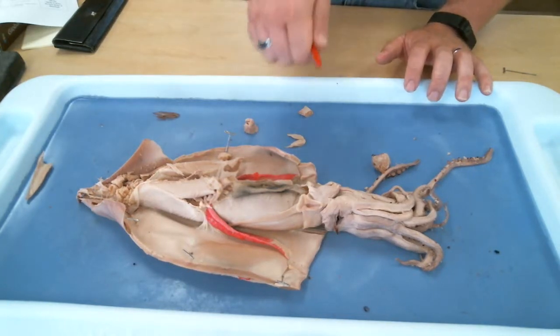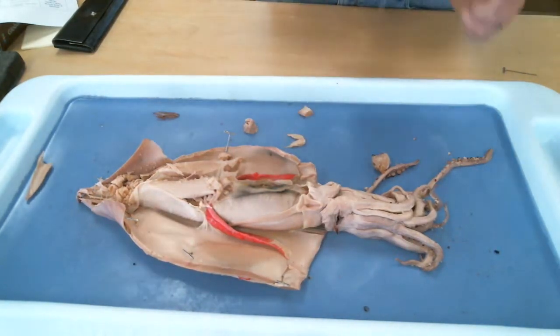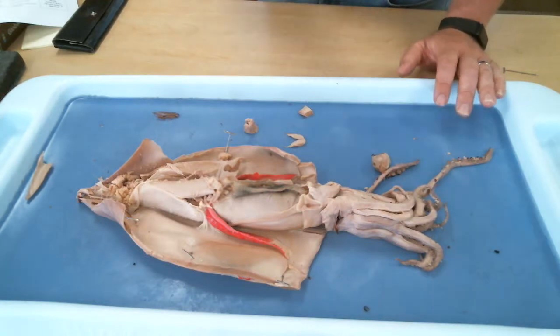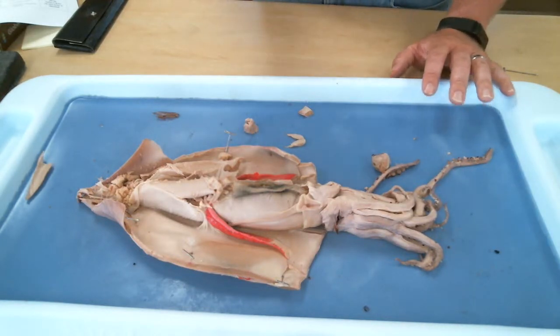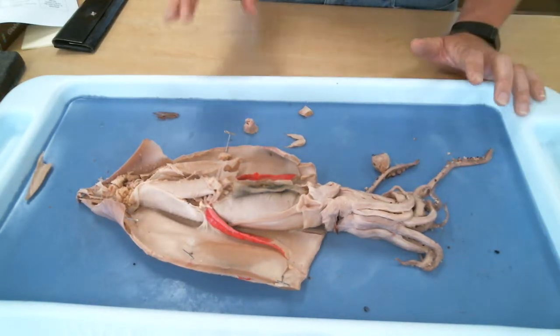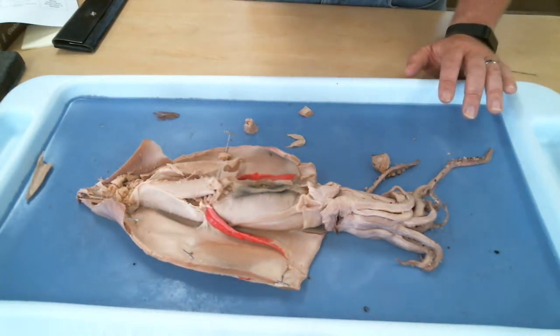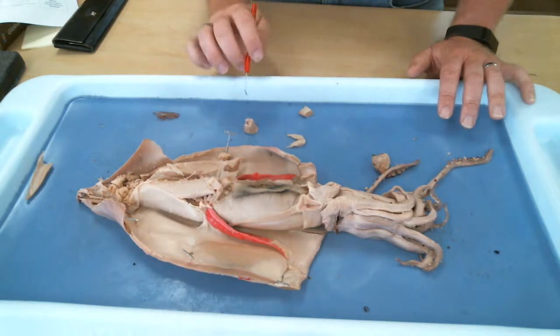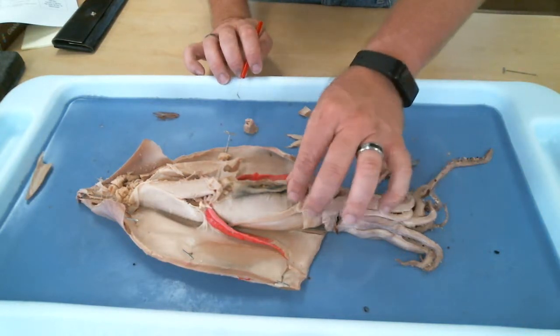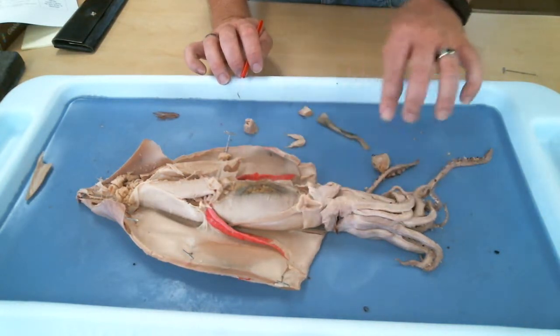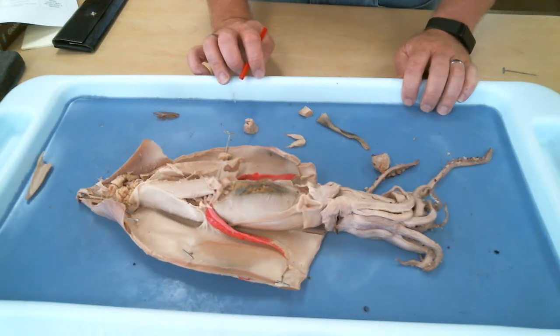So they'll squirt a bunch of water out to swim away, and then that water will be mixed with ink to kind of cloud where they go, and hopefully the predator doesn't see which direction they run away from. So that's kind of a cool defense mechanism. One of those neat things that God gave these animals to help defend themselves.